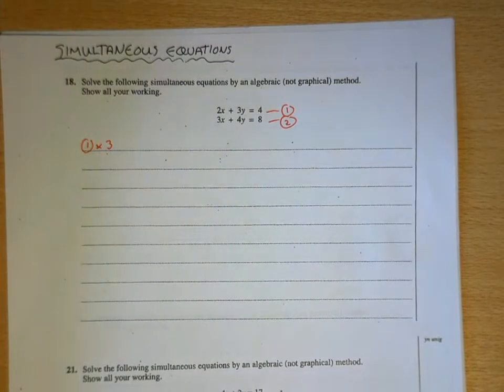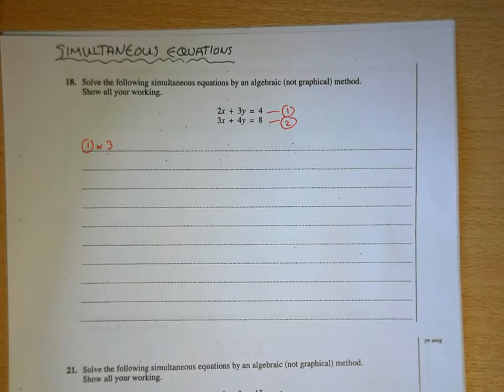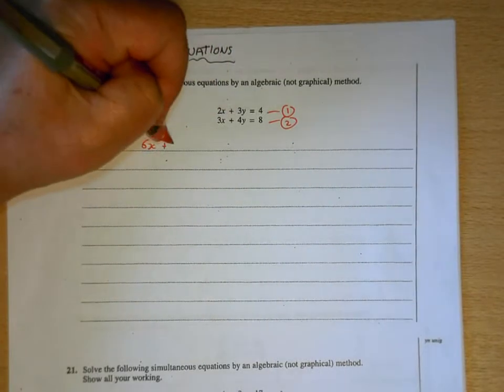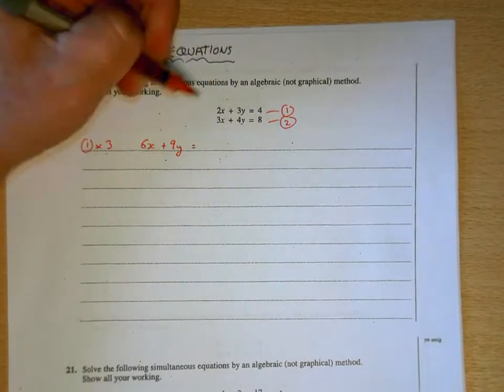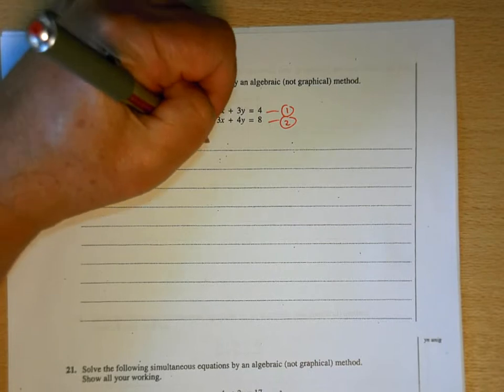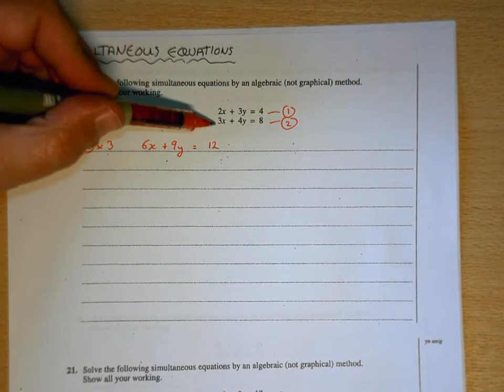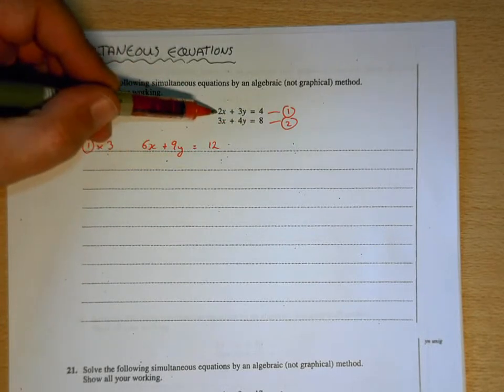So I'm taking equation 1 and then multiplying it by 3. When I do that, I get 3 times 2x is 6x, 3 times 3y is 9y, equals 4 times 3, which is 12.